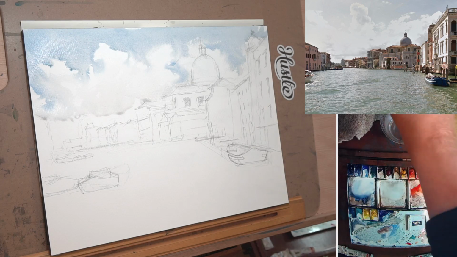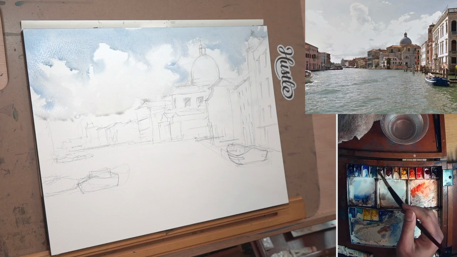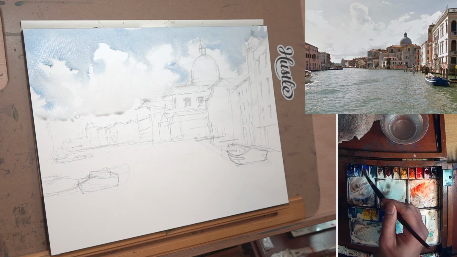Okay, let me take a smaller brush. What we're gonna do now is to make some nice neutral, a little bit more to the cooler side gray.